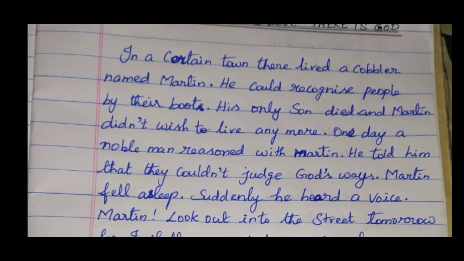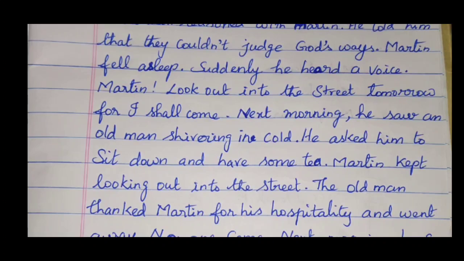Martin fell asleep. Suddenly, he heard a voice. Martin, look out into the street tomorrow, for I shall come.